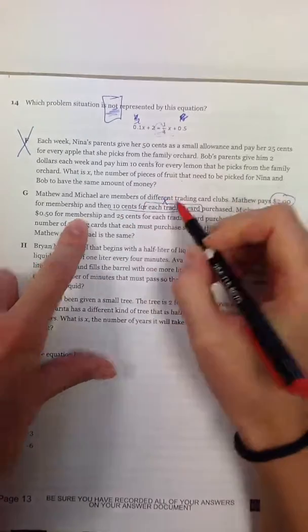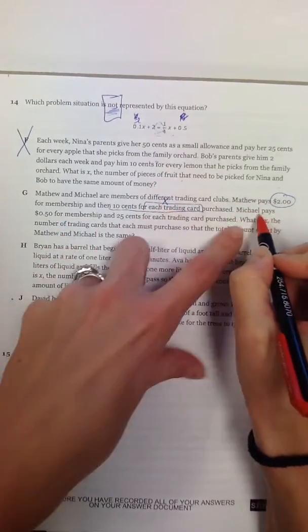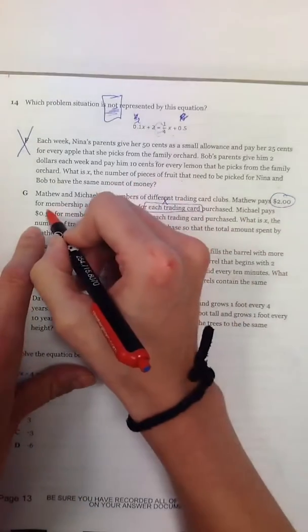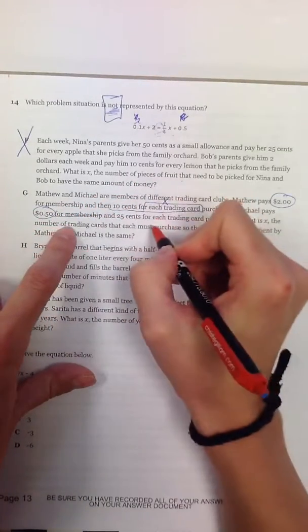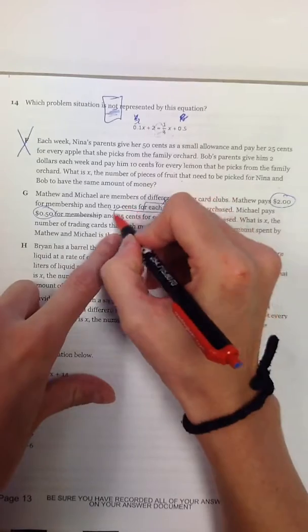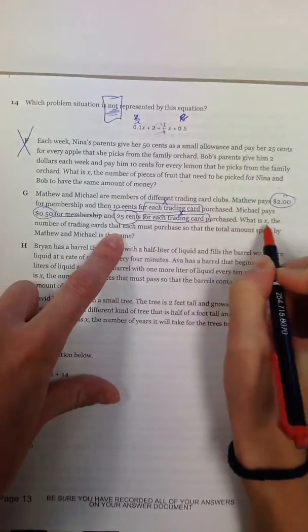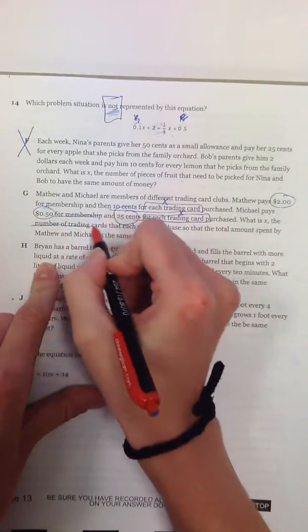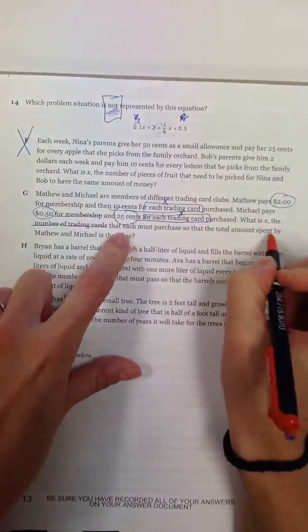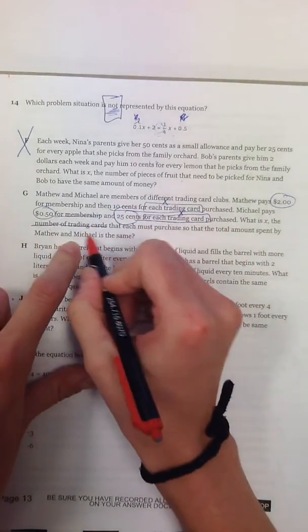So I'm assuming that's our variable since we got that word each. Michael pays 50 cents for membership, okay, and 25 cents for each trading card purchase. What is X, the number of trading cards, yep, that each must purchase so that the total amount spent by Matthew and Michael is the same?